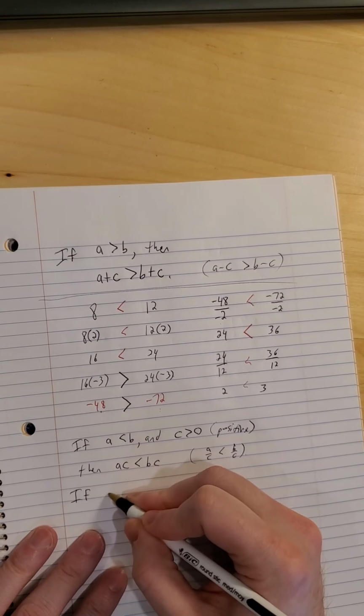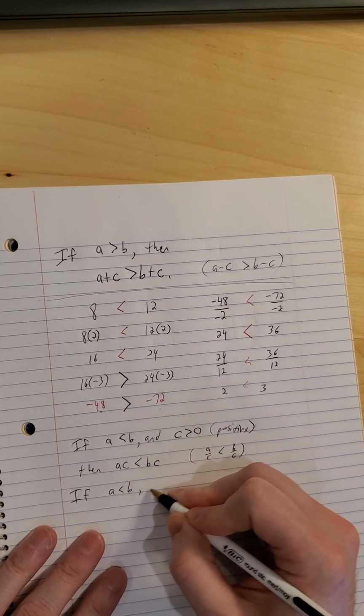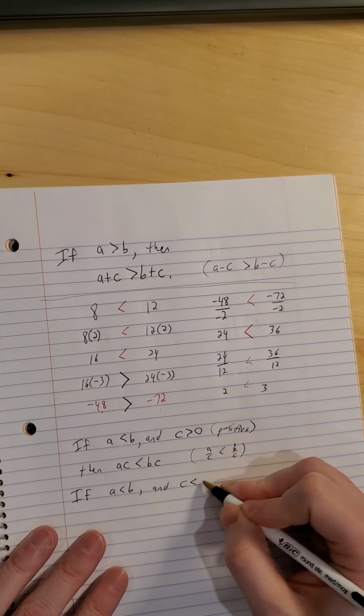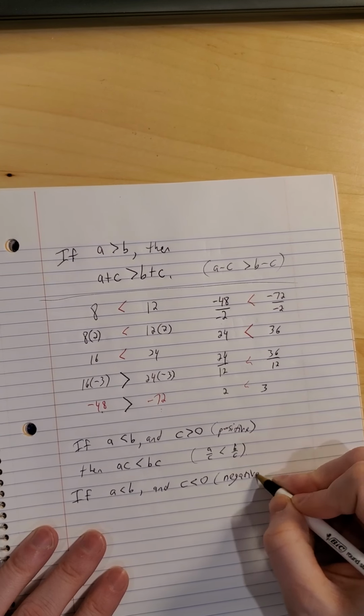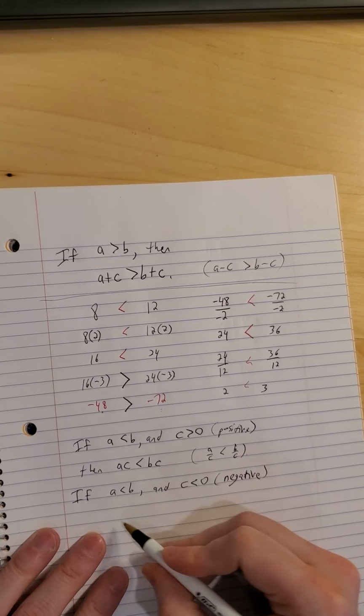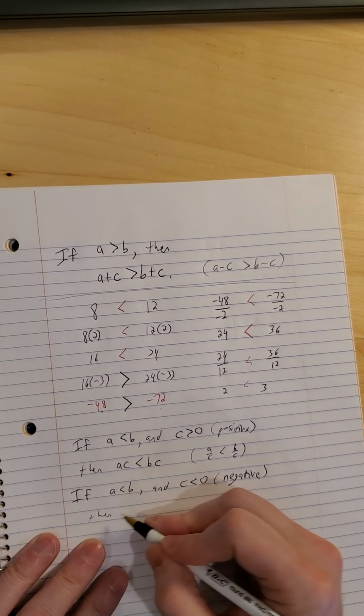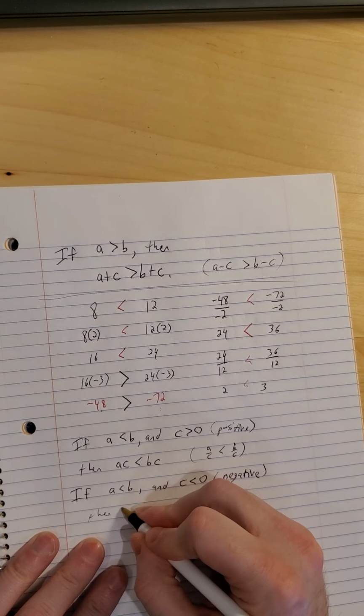Part 2, though, says if A is less than B and C is less than 0, in other words, C is negative, then our inequality symbol has to flip.